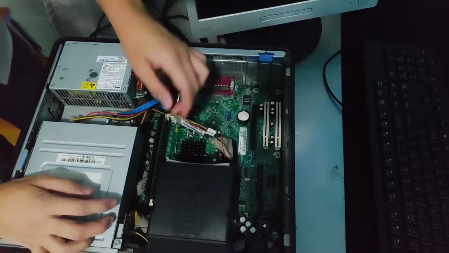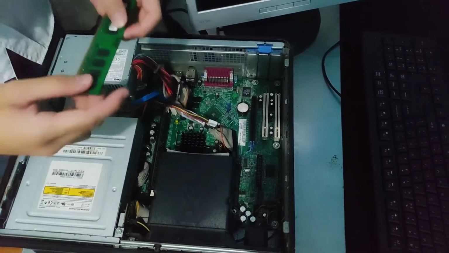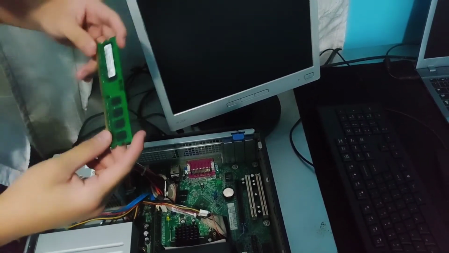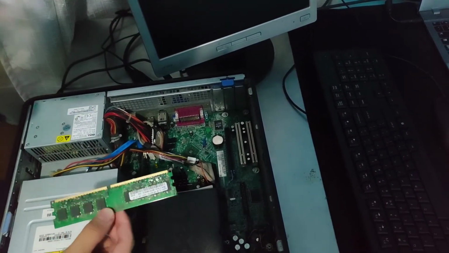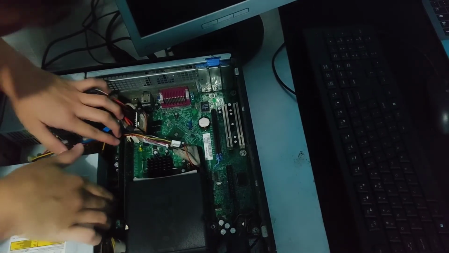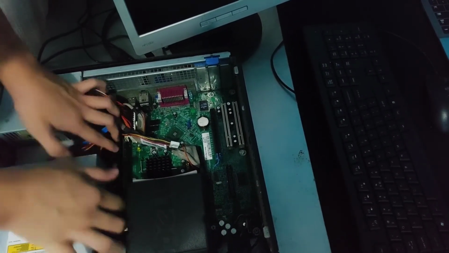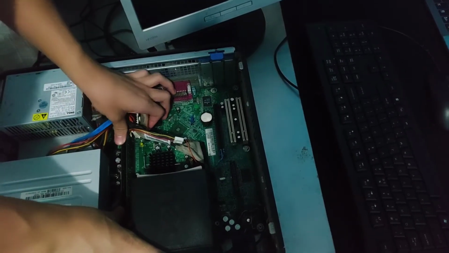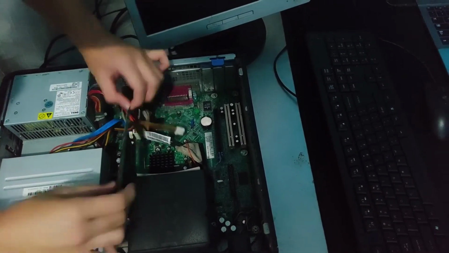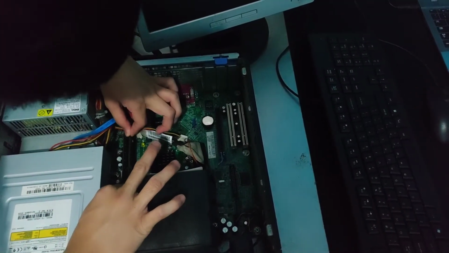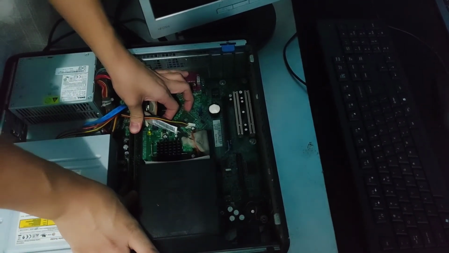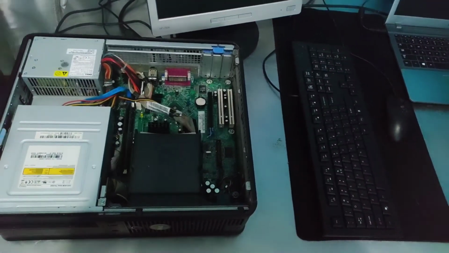there are 2 sticks of RAM here. 1 gig DDR3, DDR2 memory sticks. So we're going to put it in properly. Okay, just give it a little push. You will hear a clicking sound again. This is the second stick. We're going to push it a little. Okay, now that's done. Let's close it.